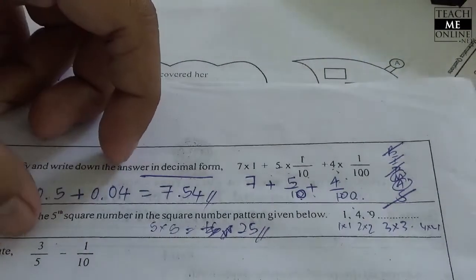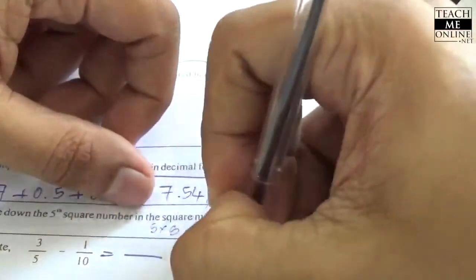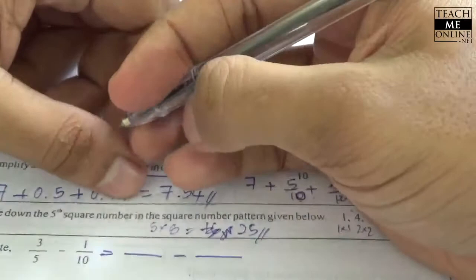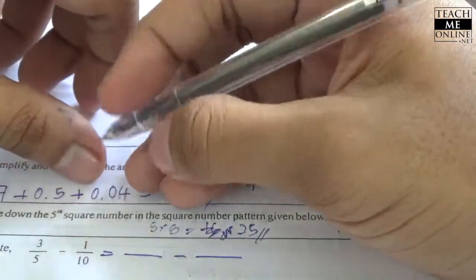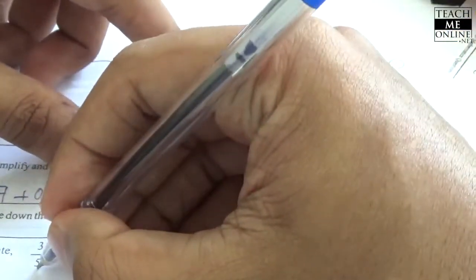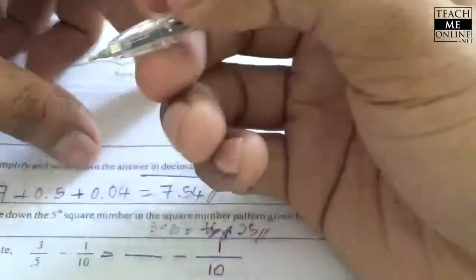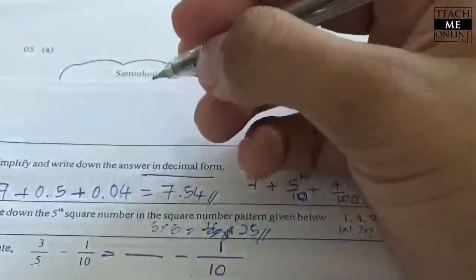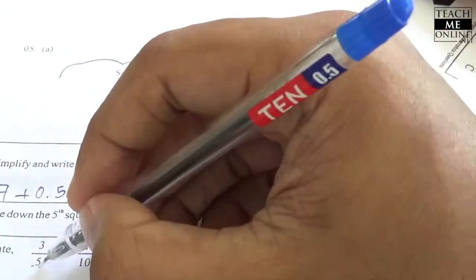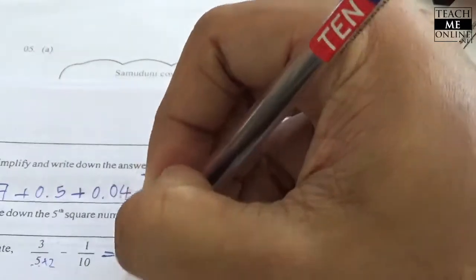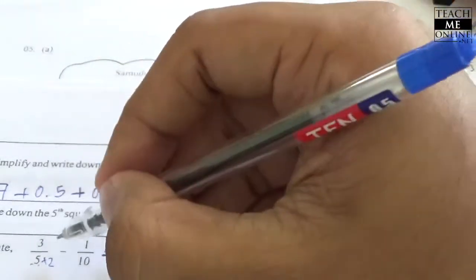Part third, question 13. Evaluate 3 over 5 minus 1 upon 10. Here, we cannot subtract directly because the denominators are different. So I'm going to make the denominator the same. I can make this denominator 10 very easily. Here it's already 10, so I'm writing 1 upon 10 as it is. But here the denominator is 5, I want to make it 10. To make this 10, I multiply by 2. So if I multiply the bottom by 2, I have to do the same thing to the top.